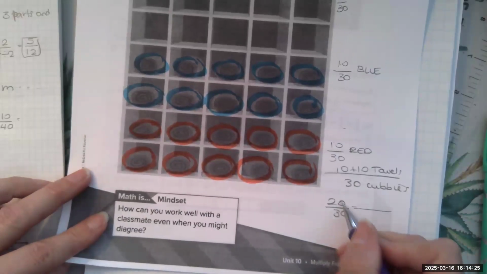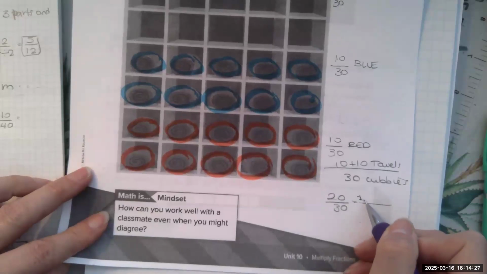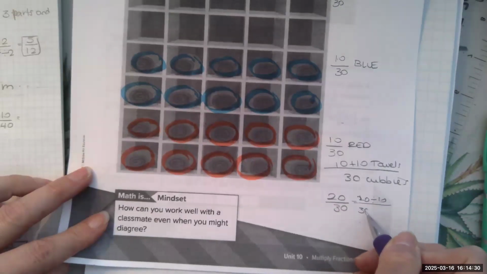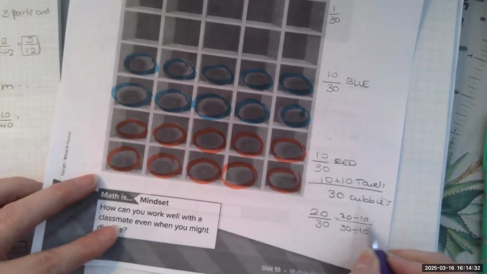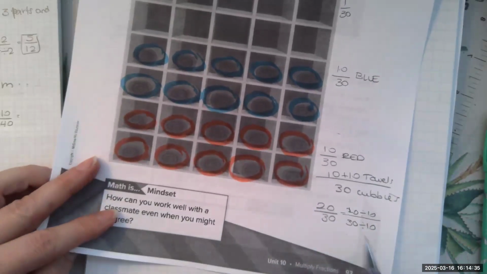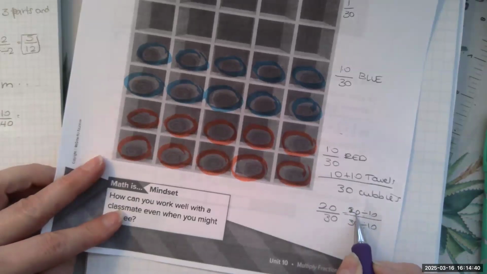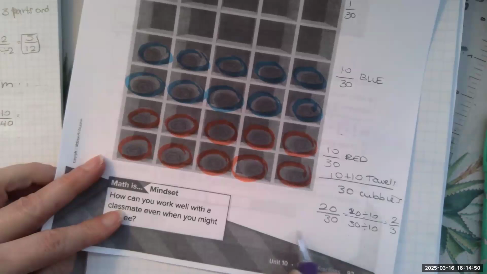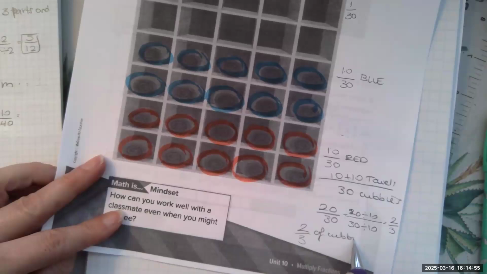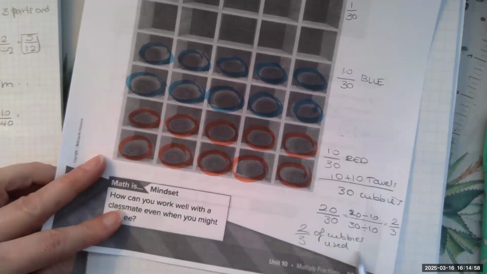So then we can divide both by 10. Remember, when we're dividing by 10, if we have zeros in our dividends, we just take out as many zeros as we have in the divisor. So 20 divided by 10, 2. 30 divided by 10, 3. So 2/3 of the cubbies are used for towels.